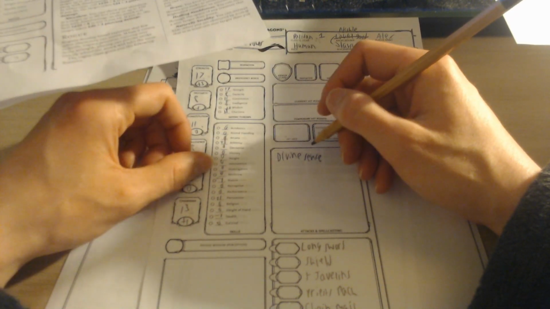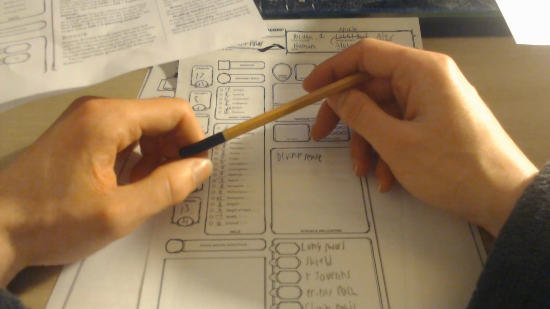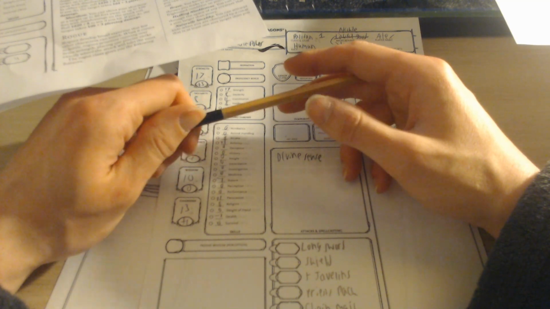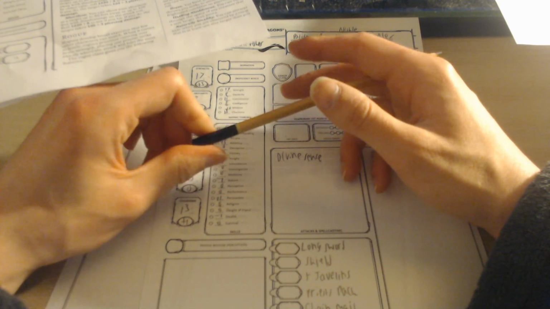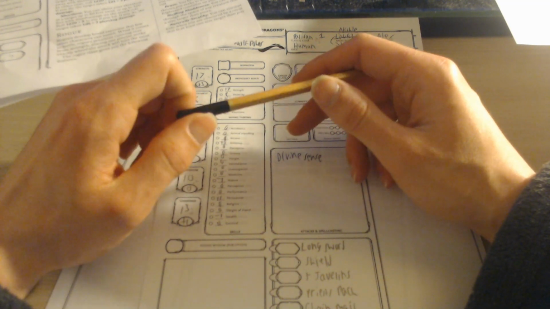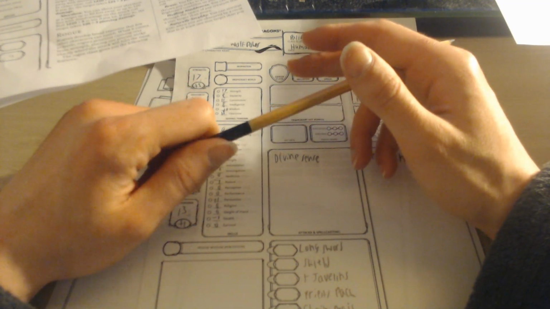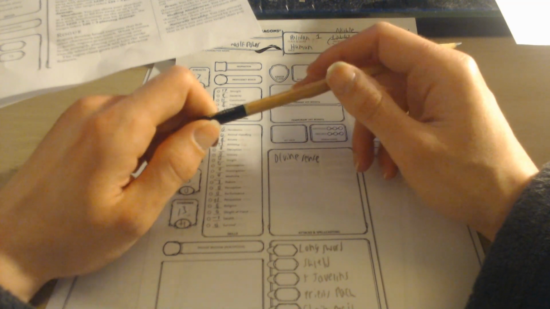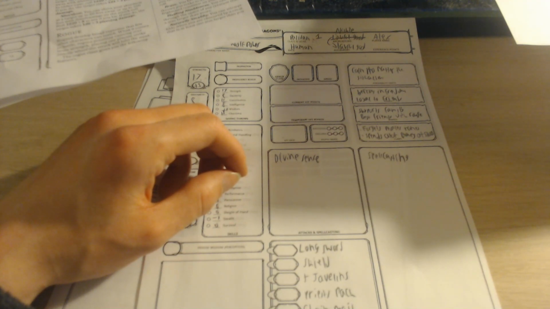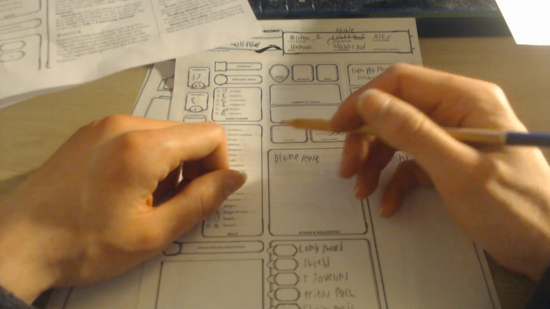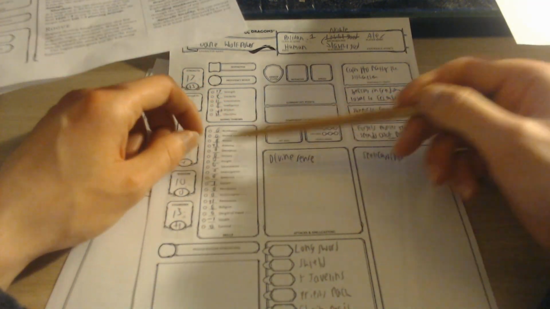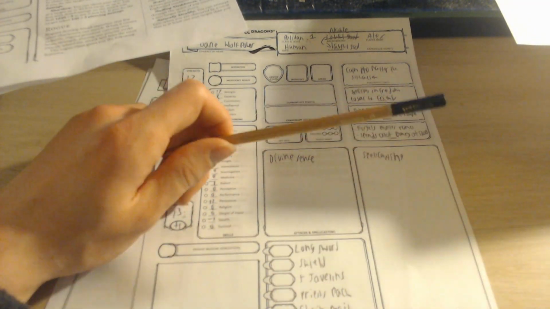What it does is you can open your awareness to detect such forces like evil forces. Until the end of your next turn, you know the location of any celestial, fiend or undead within 60 feet of you that is not behind total cover. Okay, cool. So it's like a detect spell. I can use this feature a number of times equal to 1 plus my charisma modifier. So that goes hand in hand with my charisma. I got 1 plus 1 charisma.